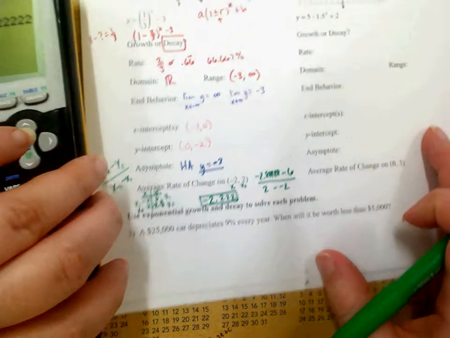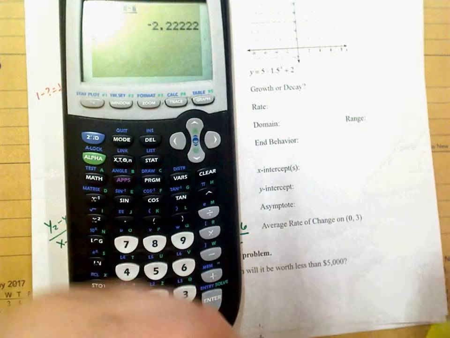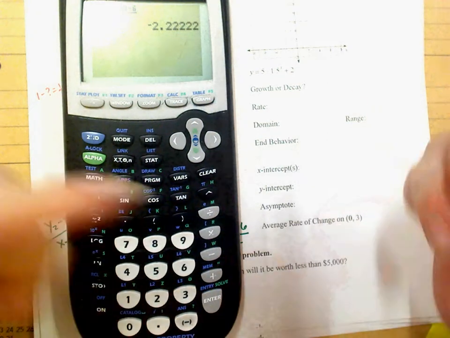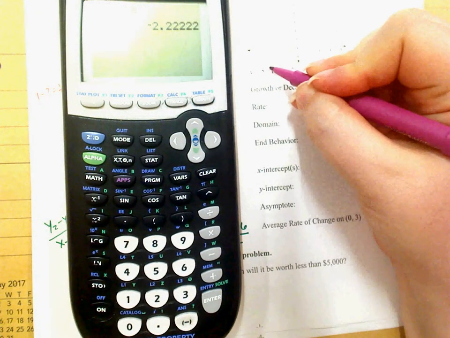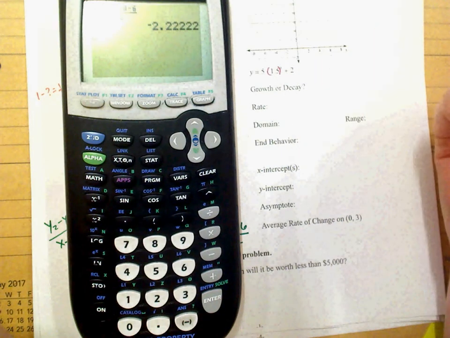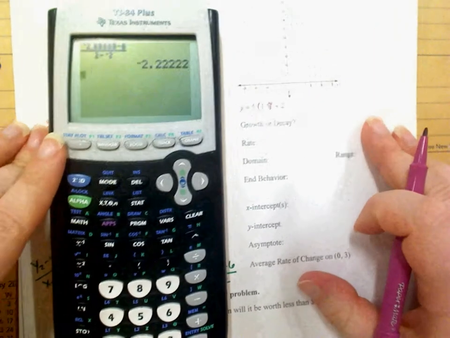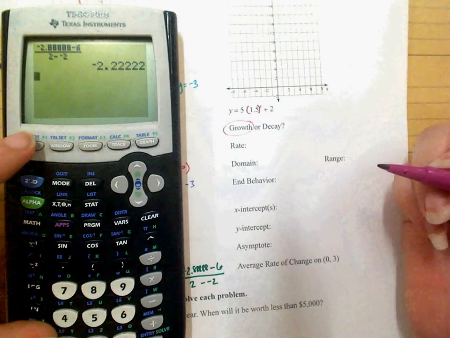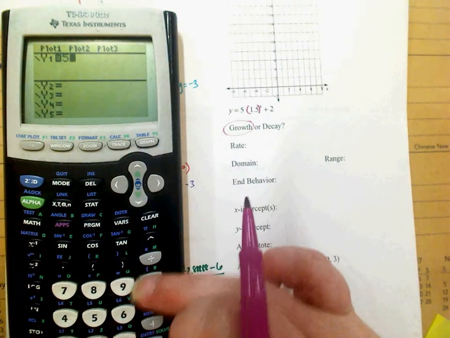Alright, on this one, I've got 5 times 1.5 to the x, plus 2. This number, which is the number being raised to the x, is greater than 1, so I already know that it is growth. But I will go ahead and type it in: 5 times 1.5 raised to the x, plus 2.